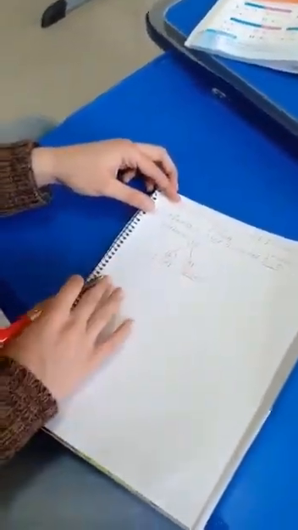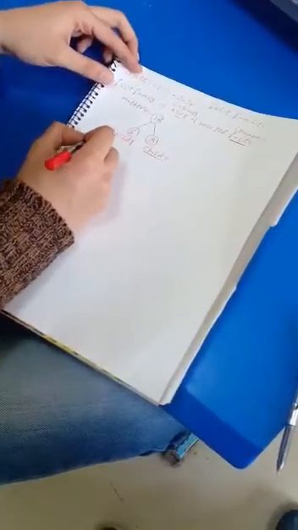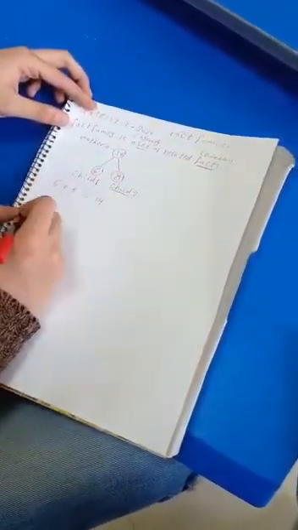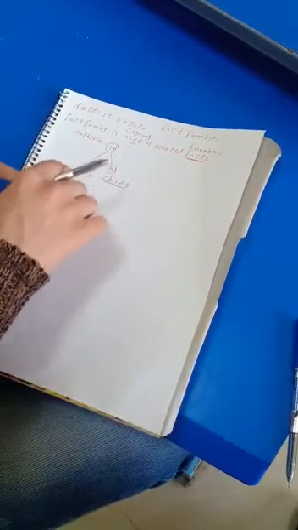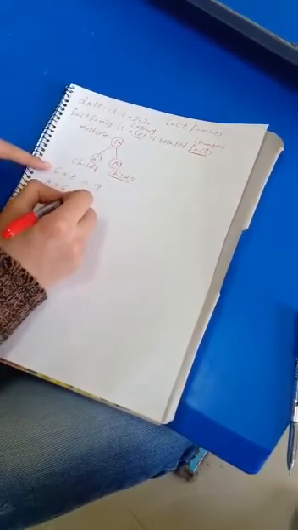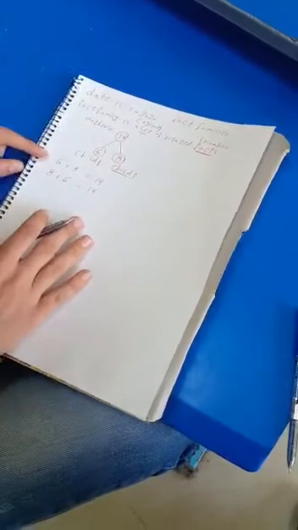Let's see. If we make some addition with them, 6 plus 8, you will get 14. And if we replace 8 with 6, you will get 8 plus 6, also 14. What did you notice about that?